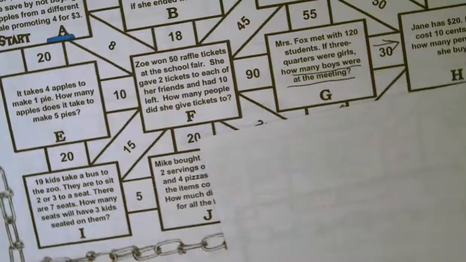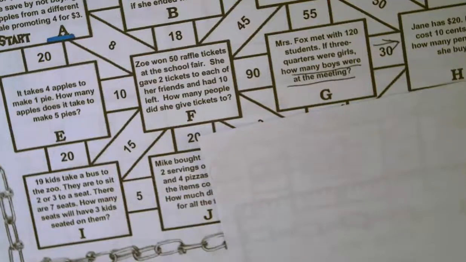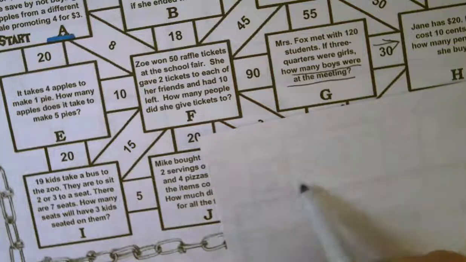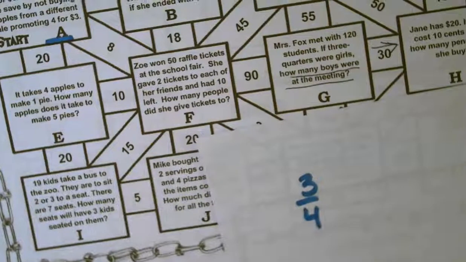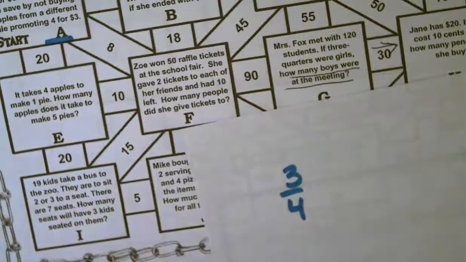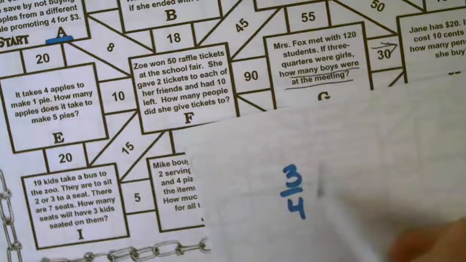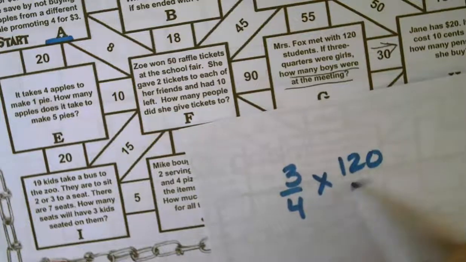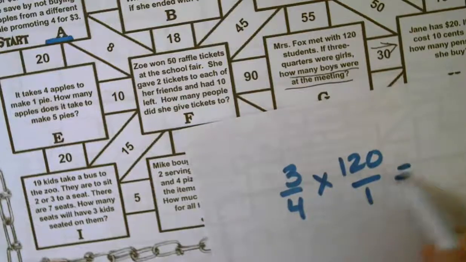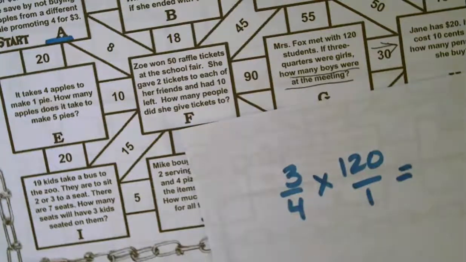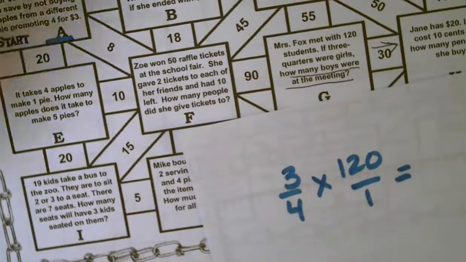Okay, problem G. Mrs. Fox met with 120 students. If 3/4 were girls, how many were boys at the meeting? Well, I know that 3/4 means 3/4. There's a couple ways we could do this problem. I could say, well, I know there are 120 students, so what is 3/4 of 120? And I could solve it in this way. And then that would tell me the number that were girls, and the remaining ones will be boys.